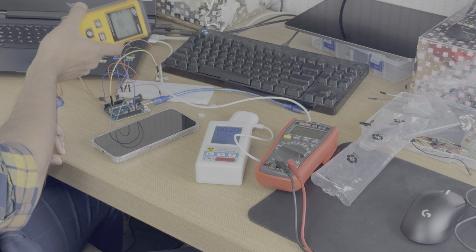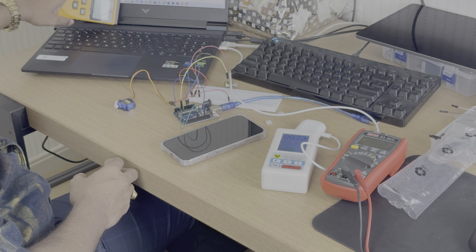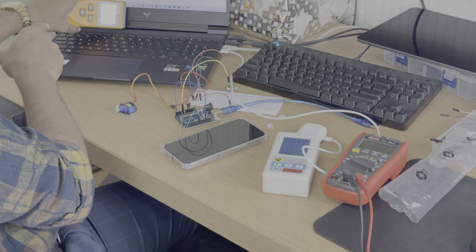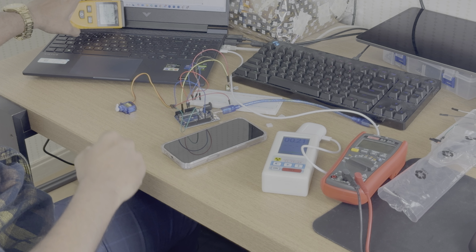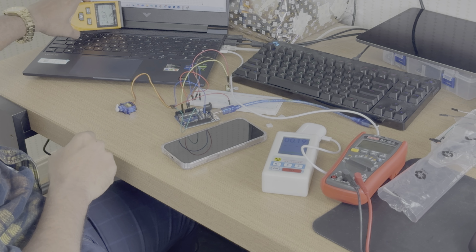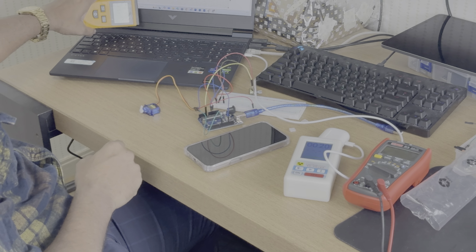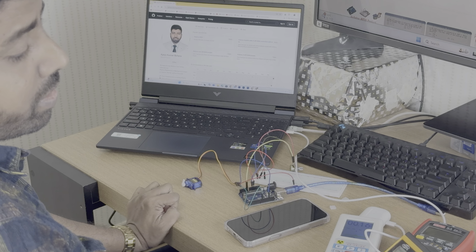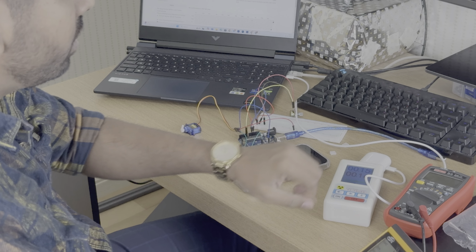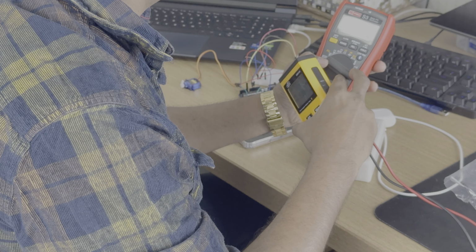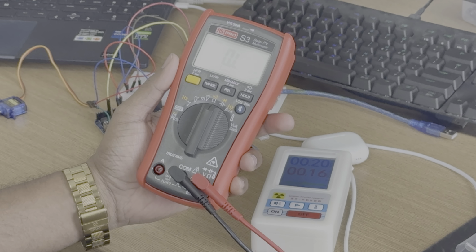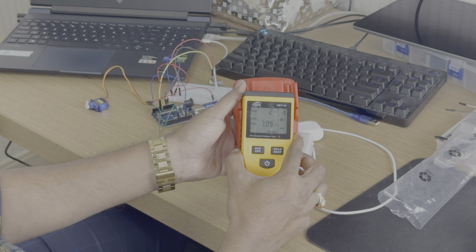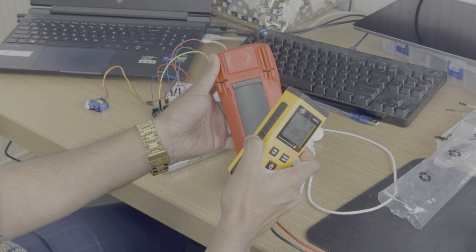Now let me take it towards my laptop. You can see it has both electric field and magnetic field, and it has more radiation, where the beep sound is giving the information. You can see the reading is clearly visible. So you can use this device to measure the radiation of many different devices. Okay, let me use this multimeter. Now I'm using the multimeter and let me see the radiation. Yes, it has very little radiation. But on the backside you can see it has more radiation because it has some magnetic field.